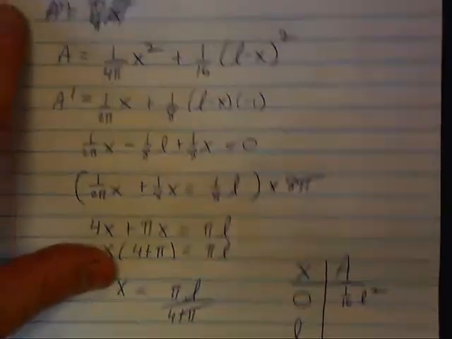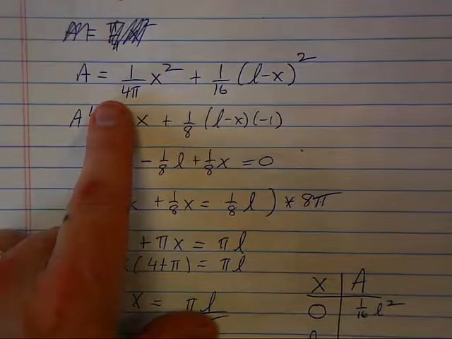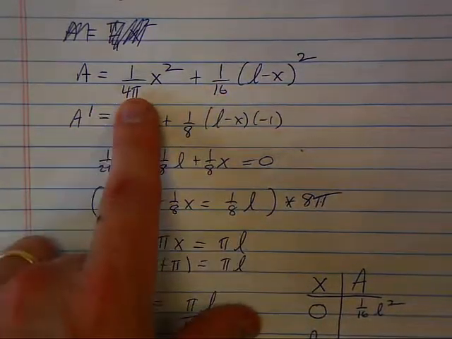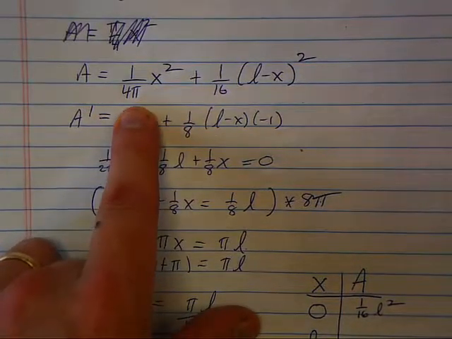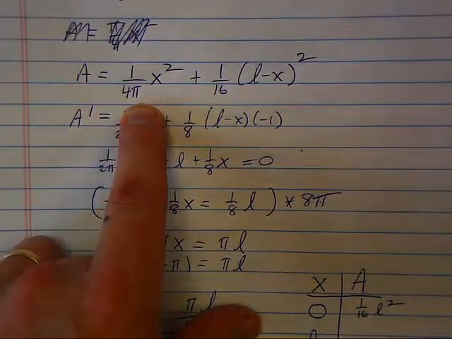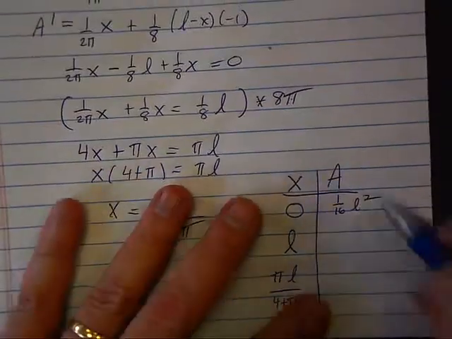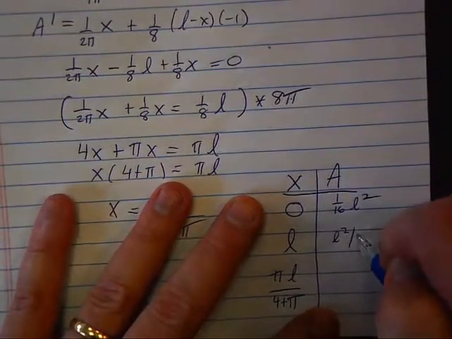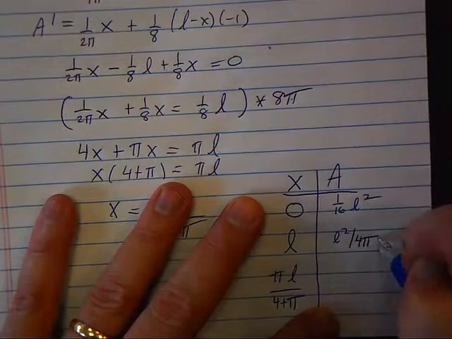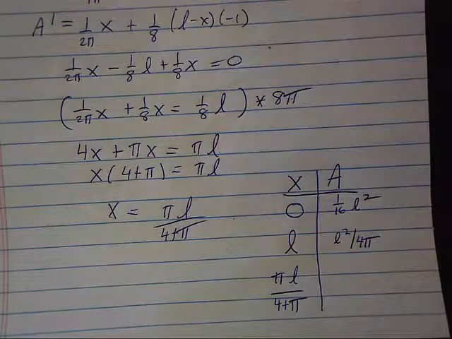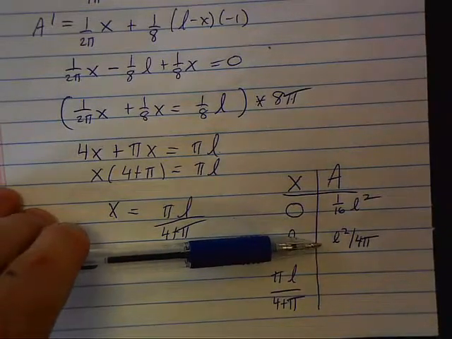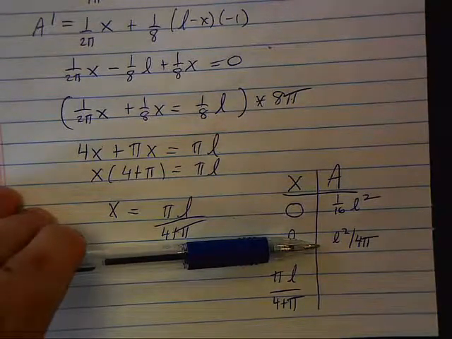Now I'm going to go back up to my original area formula and plug in L. If I plug L in, I get L squared over 4 pi plus 0, which is L squared over 4 pi. Of those two things, which one's the bigger one? The second one is bigger? Why is the second one bigger?